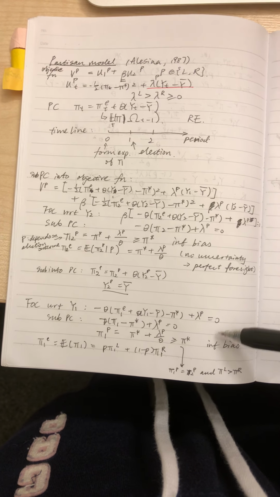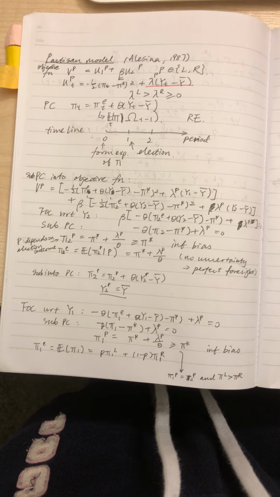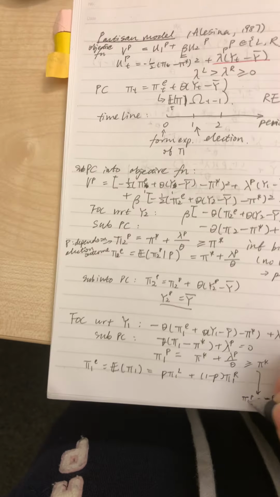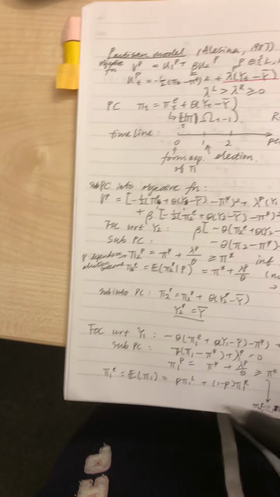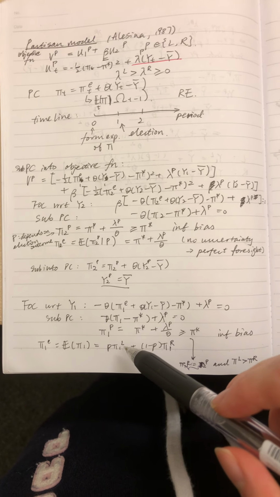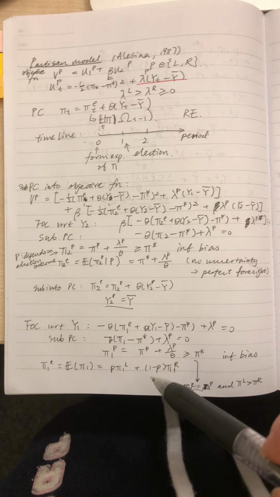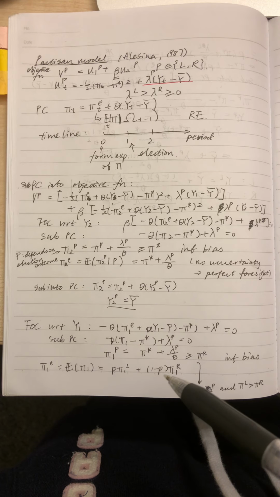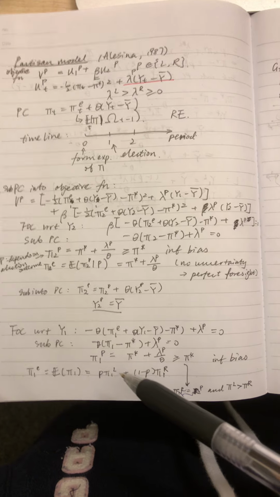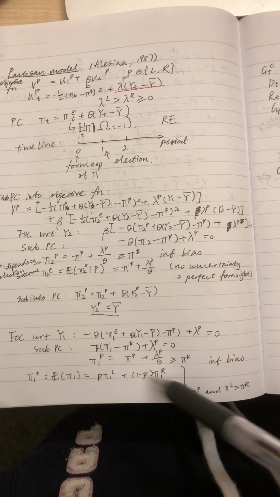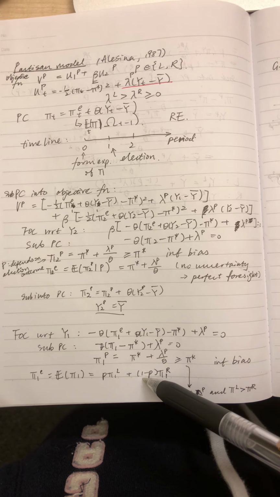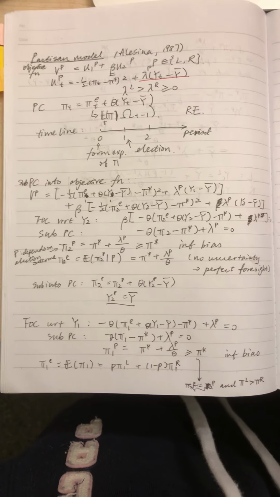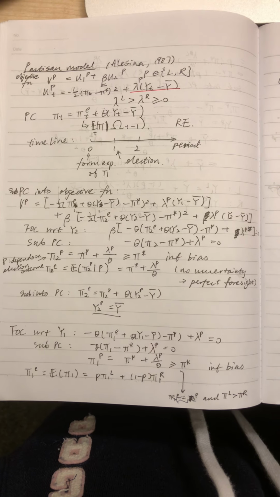Now we can also see that this is wrong here, but this one is the inflation expectation people have in the first period, and since they are uncertain about the election outcome, they take the expectation of the two possibilities of inflation, and the probability distribution is given by this, where P is the probability of re-election of the left-wing party, and 1 minus P is that of the right-wing party.